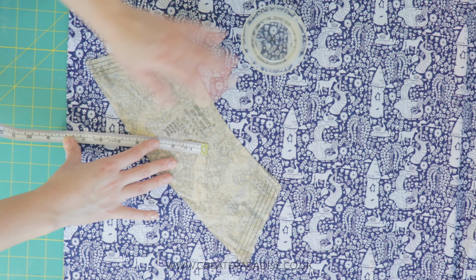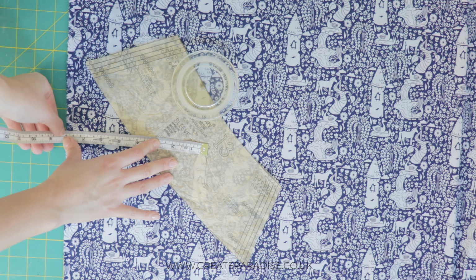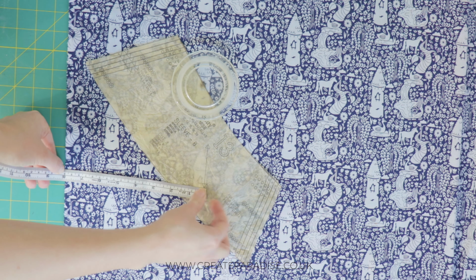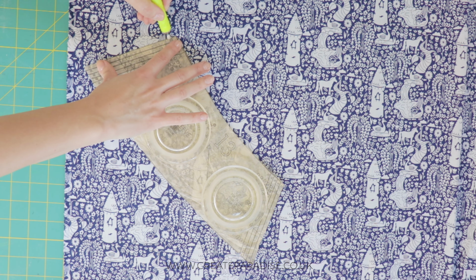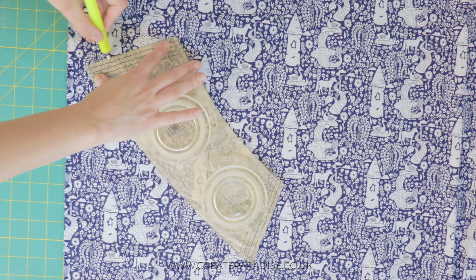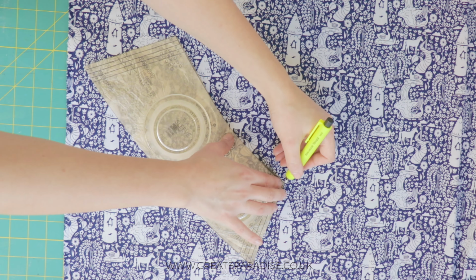You can use the bias when your garment requires draping, contours, or if the garment does not require darts. If you need to place your pattern on the bias, you will find the information on the pattern instructions.